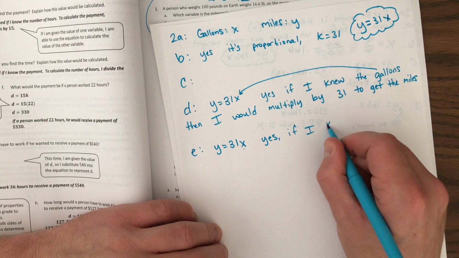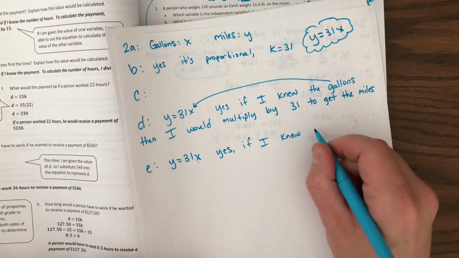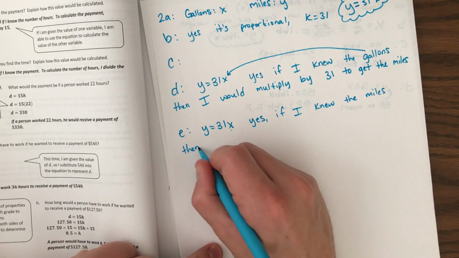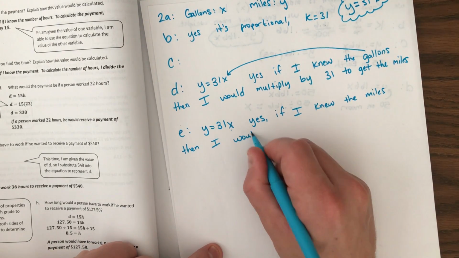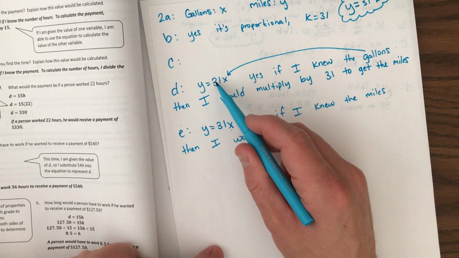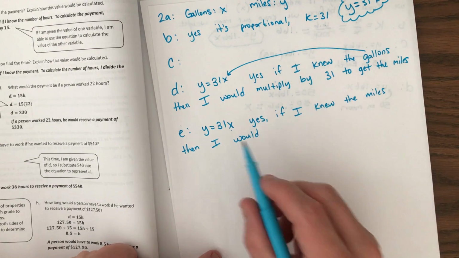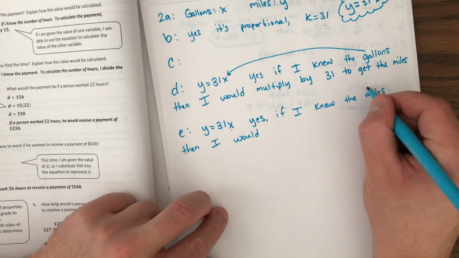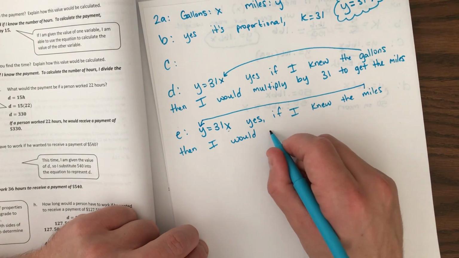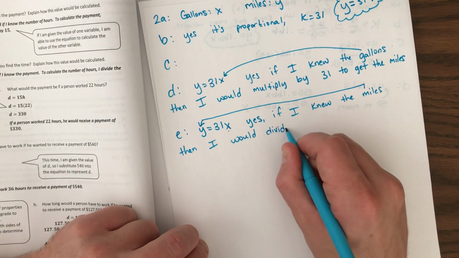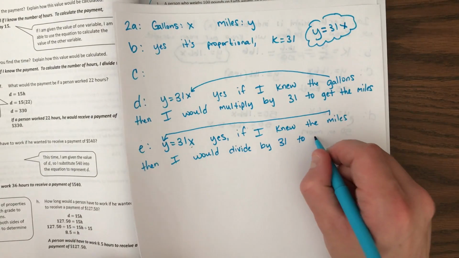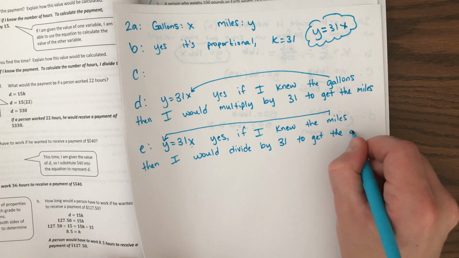If I knew the miles, then I would, now remember, this way when you're given an x value, you just multiply by the k, 31 times x. This is, when you're given a y value, the miles is a y value, you have to divide in order to figure out what x is. I would divide by 31 to get the gallons.